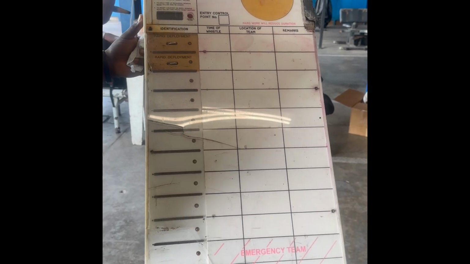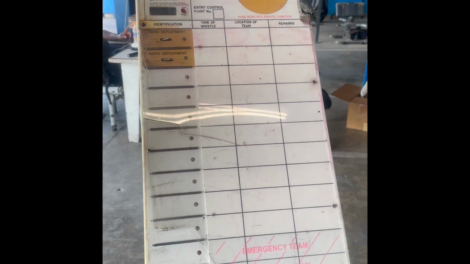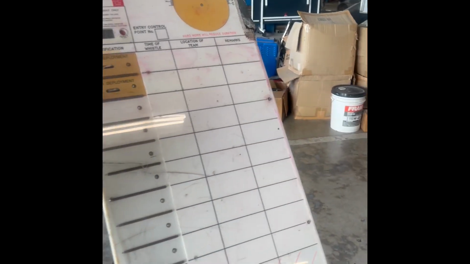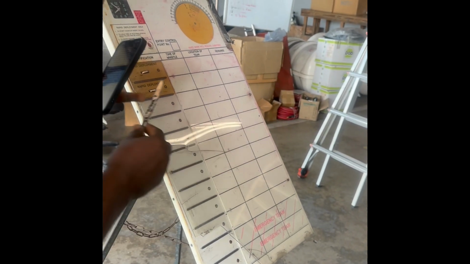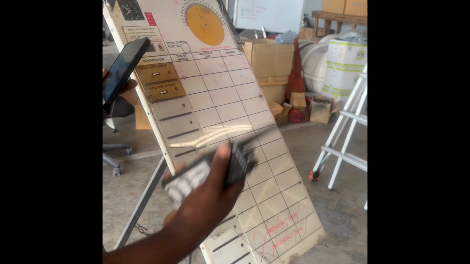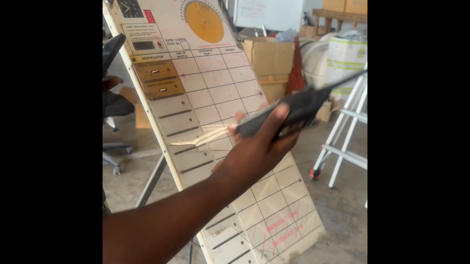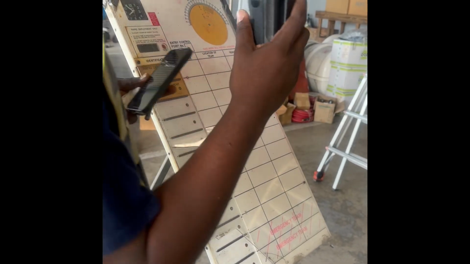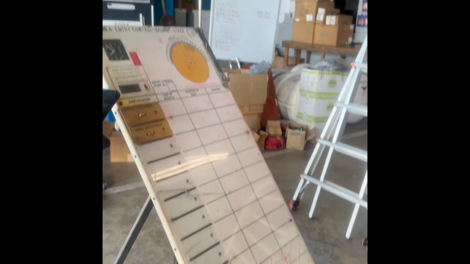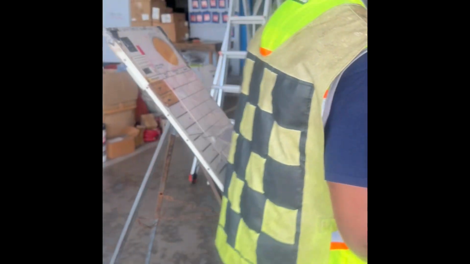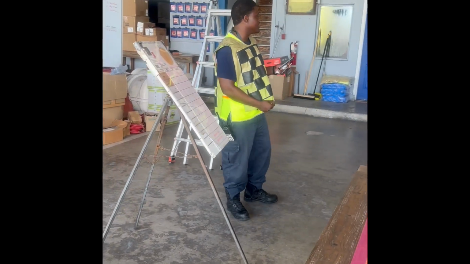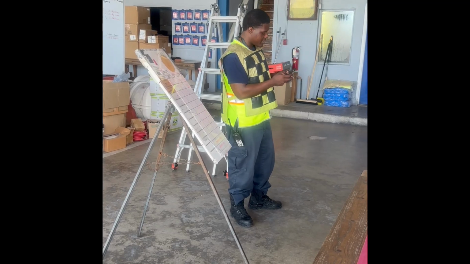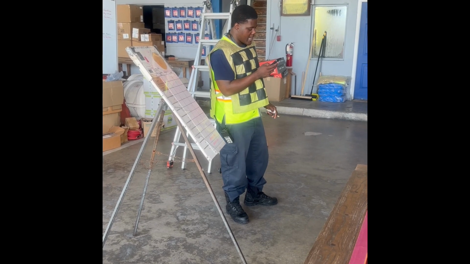When using this board, we need tools such as a China marker, which is right here, an operational radio. You have to do a radio check to make sure that the radio is operational. Your tabard, which is this right here, is used for identification on a training ground or on an incident ground.